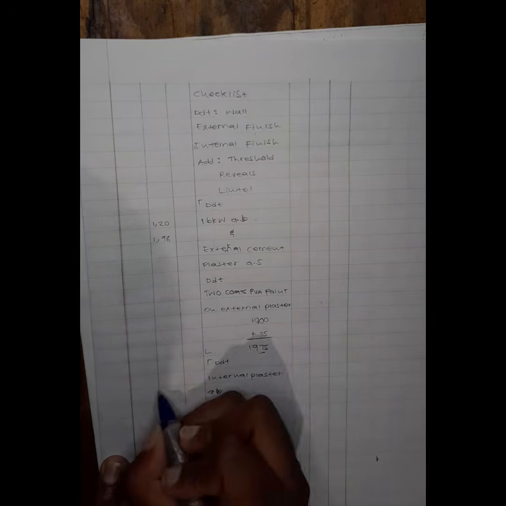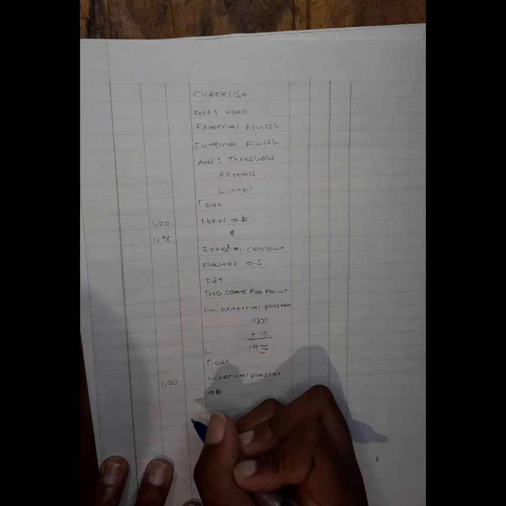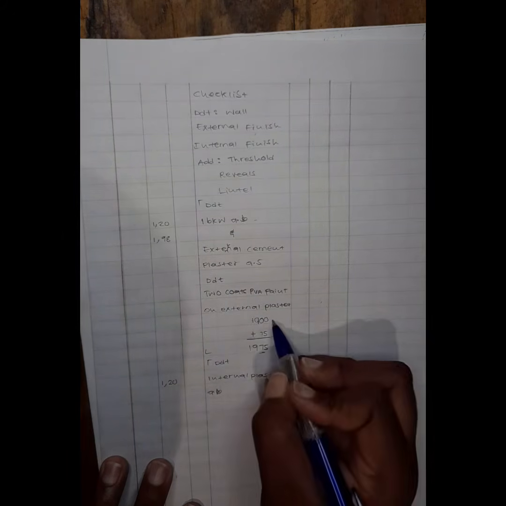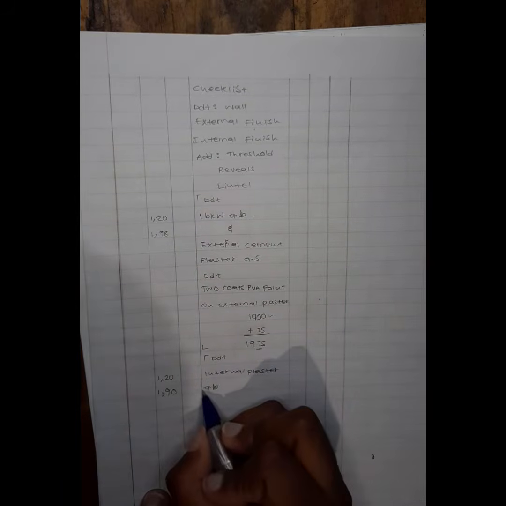We have the length of the opening, which is 1200. It's going to be 1.20 multiplied by the height of the opening, which is 1900, so it's going to be 1.90. And then you are done. You're going to close this one and open another one, right?